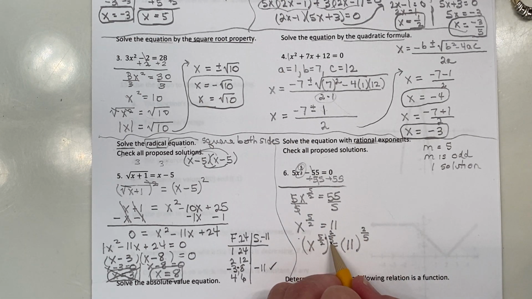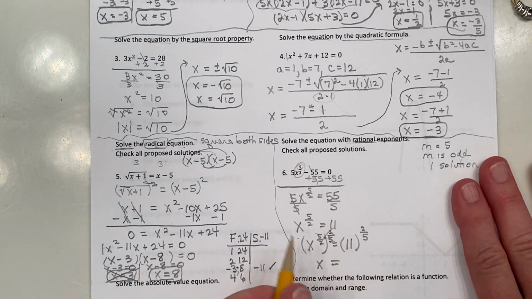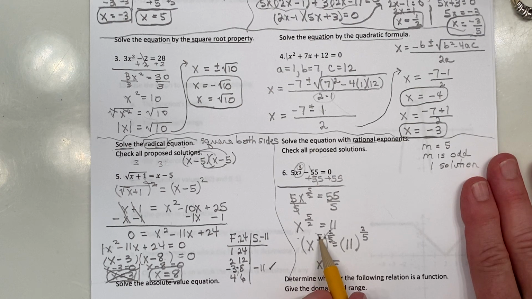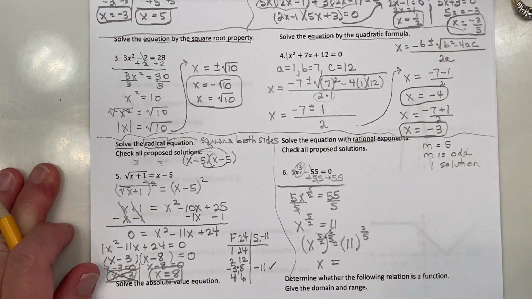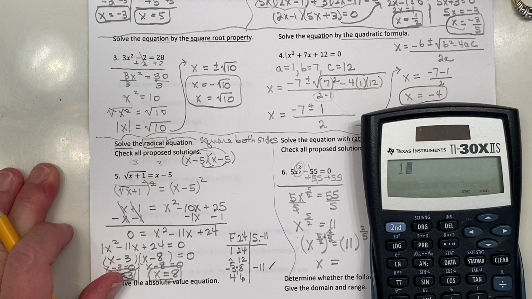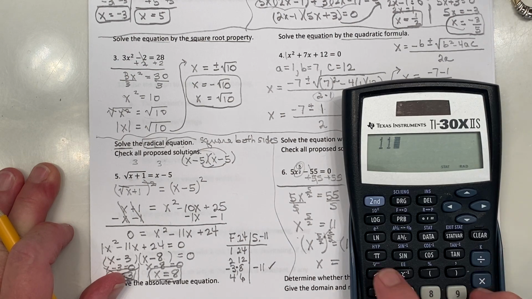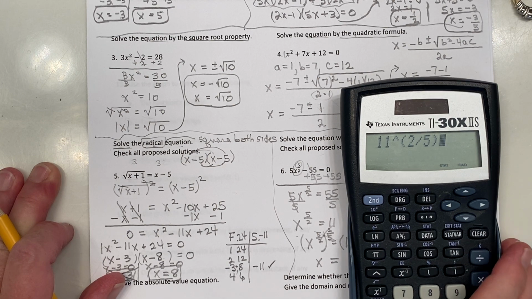Multiplying 5/2 times its reciprocal gives 1, and that's what we want. So x equals, and again, had the numerator's exponent been even, I would have put a plus minus in front of the right-hand side of the equation. First thing I'm going to do here is see if this is a nice number. So I'm going to go to my calculator, and I'm going to raise 11 to the 2/5 power. Just make sure you put the fractional exponent in parentheses. Otherwise, you won't get the right answer.